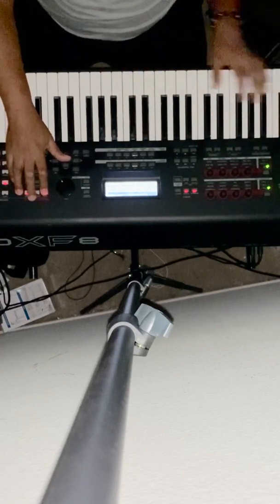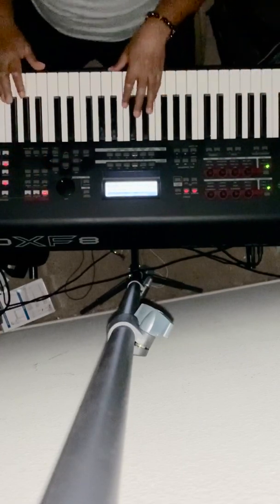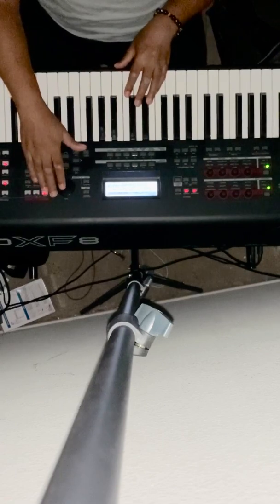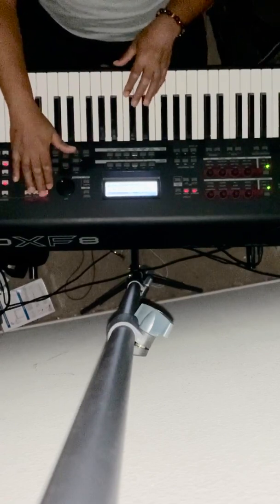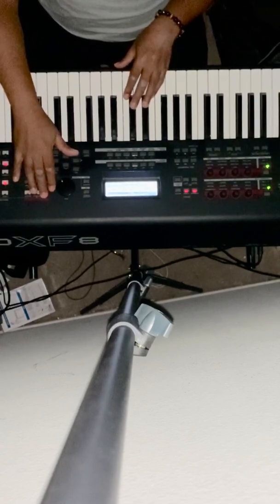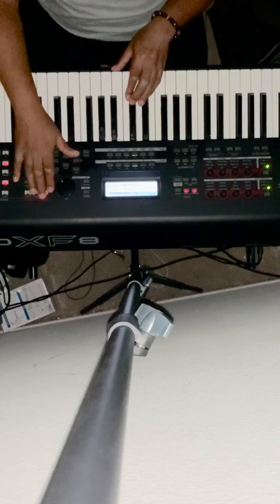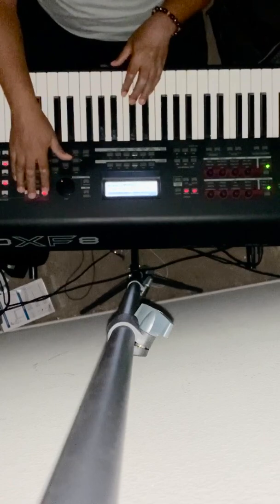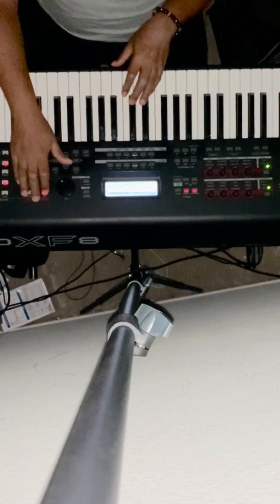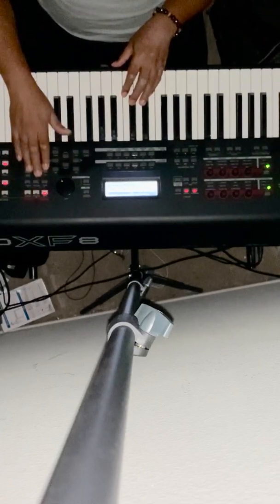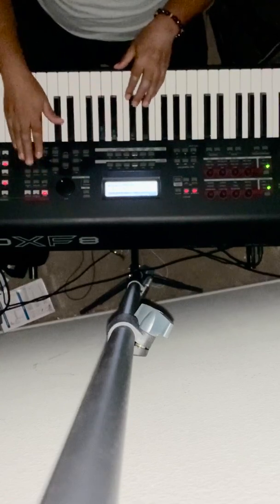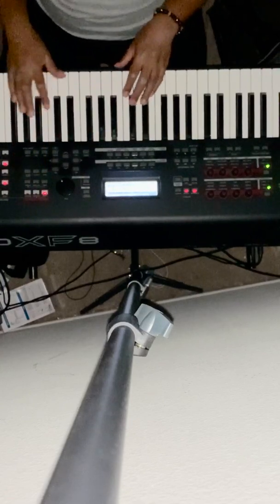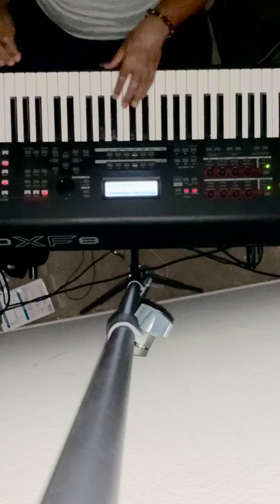So let's press voice, and we're in the voice mode. And if you're new here, the voice button is just to the right of the data dial. It's going to be the first button on the top left of the six button row. Okay, so you press that, come down to job.